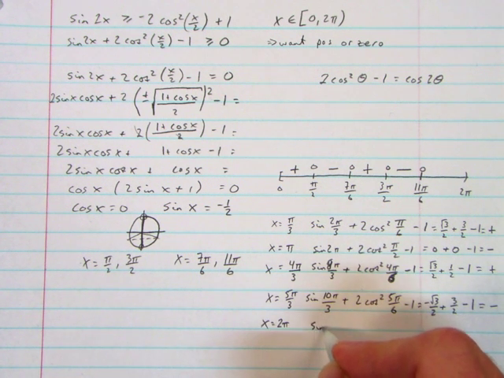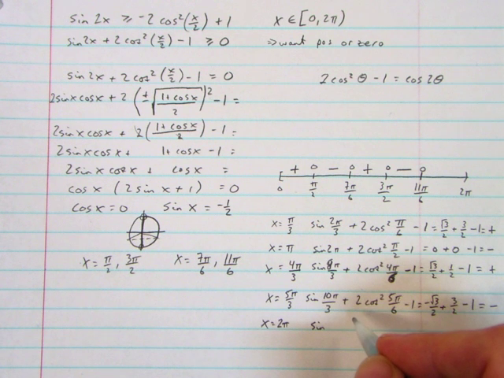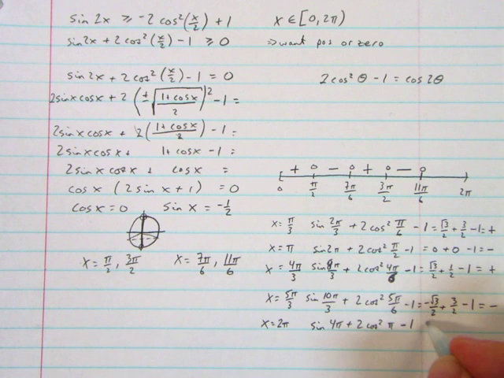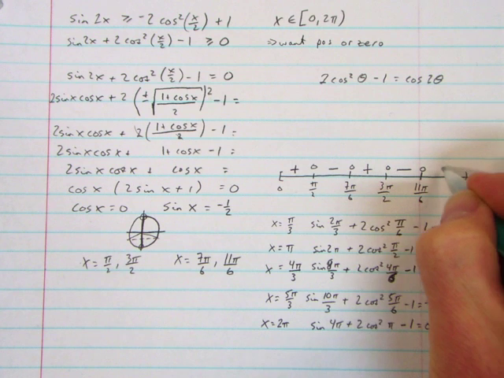So now we'll have the sine of 4 pi plus 2 cosine squared of pi minus 1. Sine of 4 pi is 0. Cosine of pi is negative 1, squared is positive 1, times 2 is plus 2. And then we got minus 1, and so it's a plus.